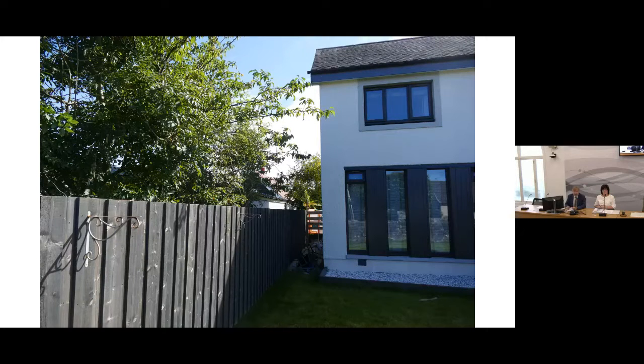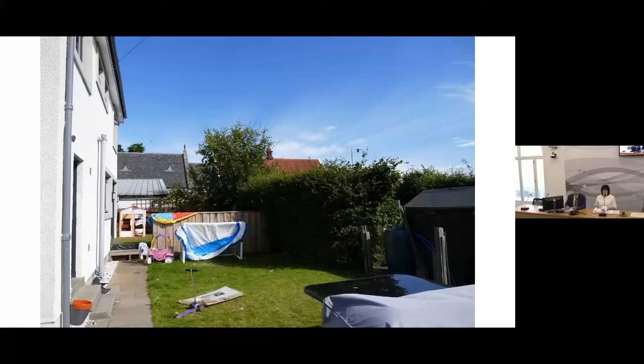This slide shows the front of the house, I beg your pardon, looking down the side of the house to the boundary to the church. So you can see the side of the house is quite close to the boundary at the moment. The next slide is the rear of the house, which shows the garden is not large, and the extension would take up a fair bit of the far part of the garden. You can see how close the church hall is to the boundary on that picture.